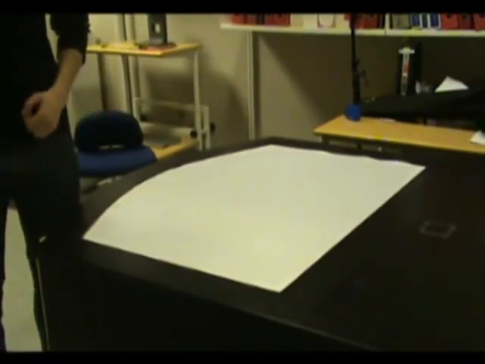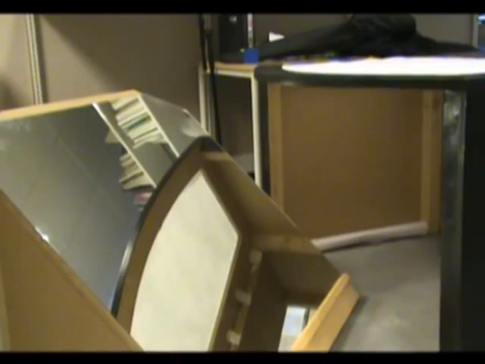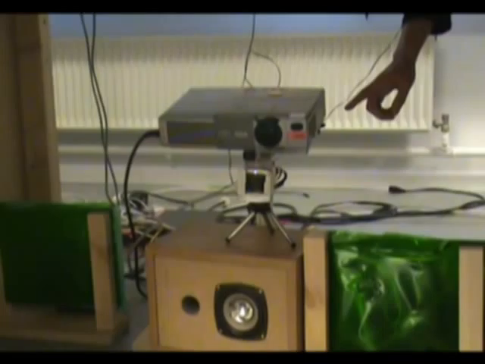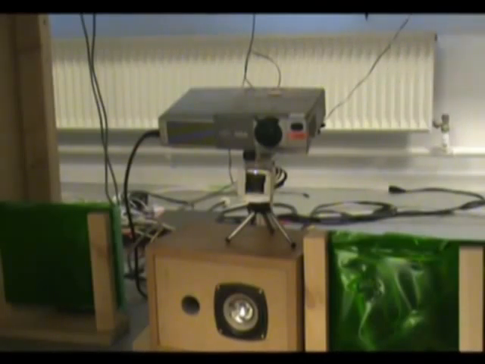Underneath it is a mirror. This is placed in order to reflect the light coming from the projector and the infrared lamps. This is the projector, which projects the image from the computer to the screen of the multi-touch table.